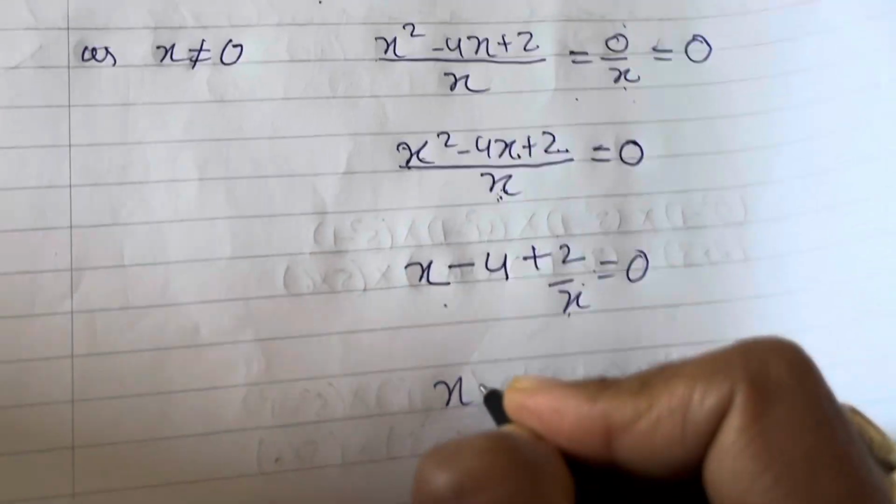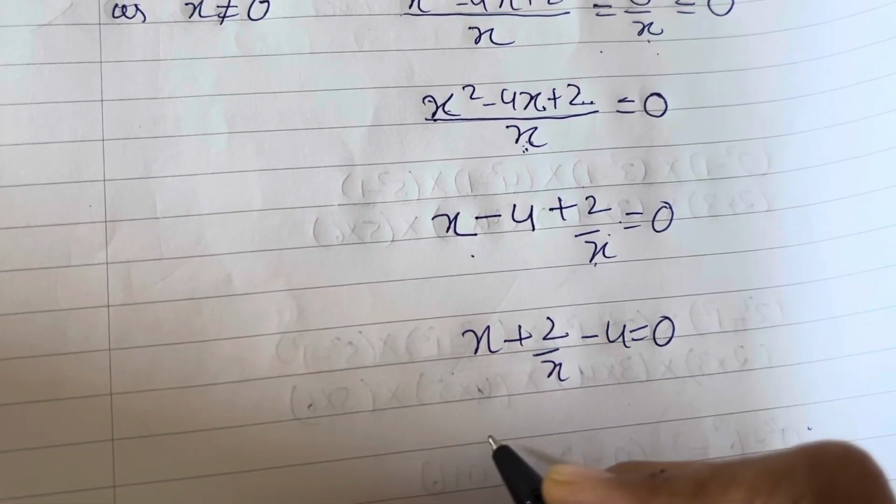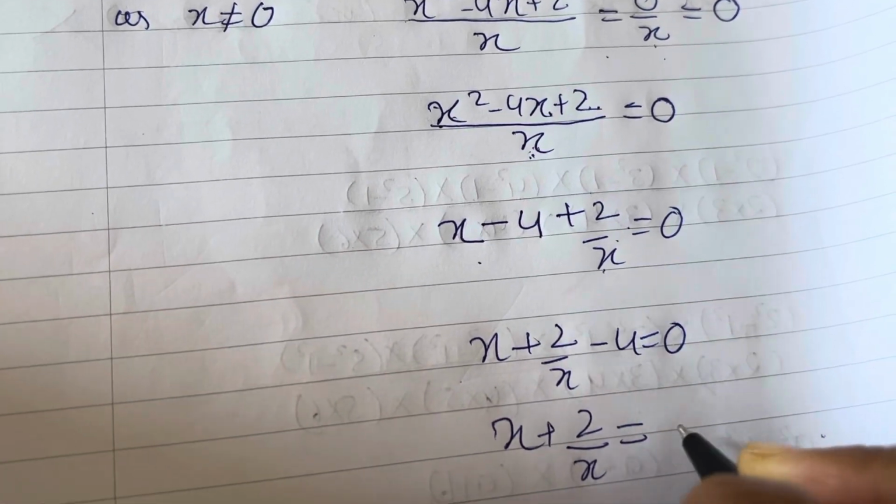So x + 2/x - 4 = 0, which means x + 2/x = 4.